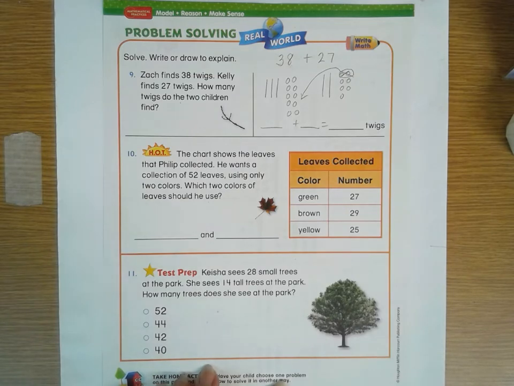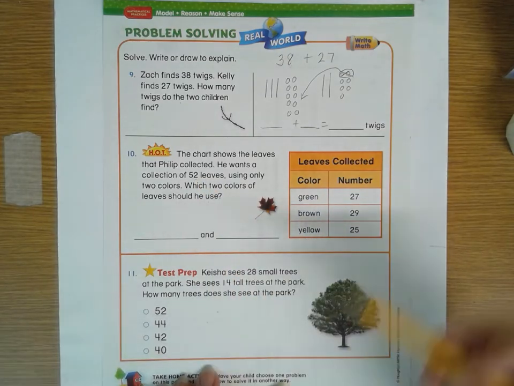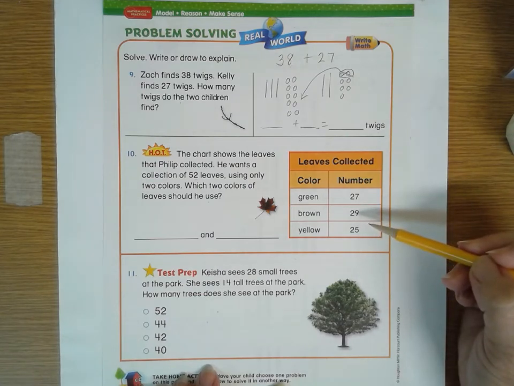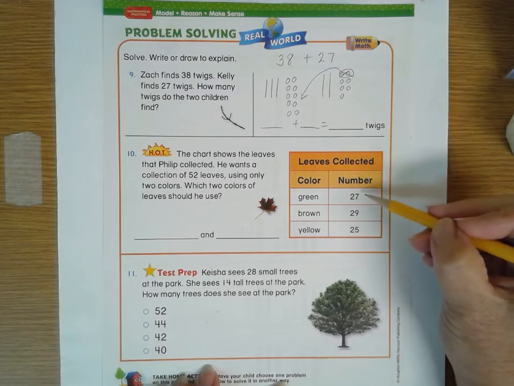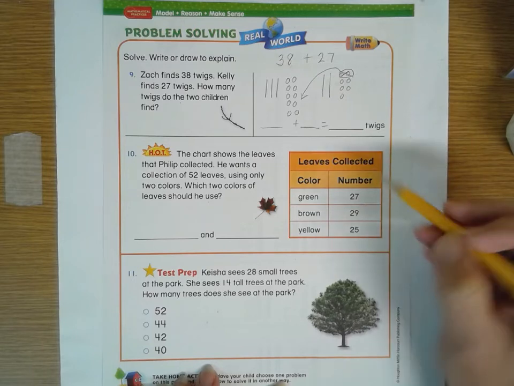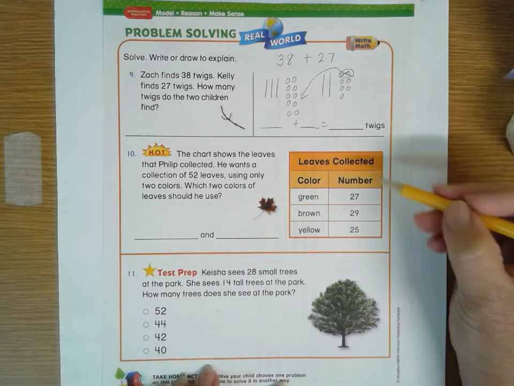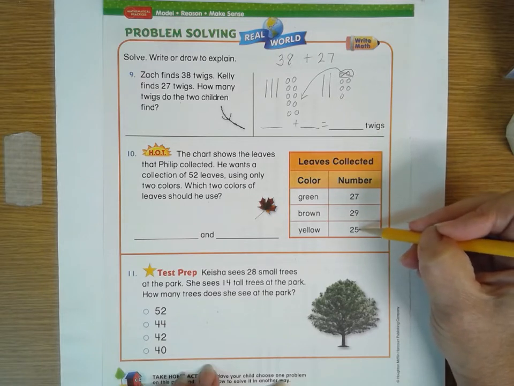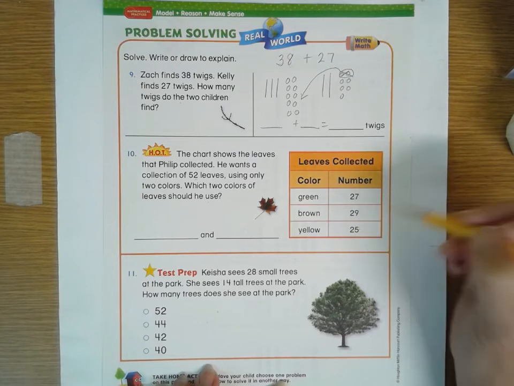So a little trick or strategy that I'm going to use is I look at my 52 and I see that I have to have a 2 in the 1's place. So I'm going to look over here and see which 2 1's numbers I could add that would give me a 2 in the 1's place. So if I added the 7 and the 9, what is 7 plus 9? That's 16. That is not going to give me a 2 in the 1's place. Well, if I add the 9 and the 5, what is 9 plus 5? That would give me 14. That would not give me a 2 in the 1's place.